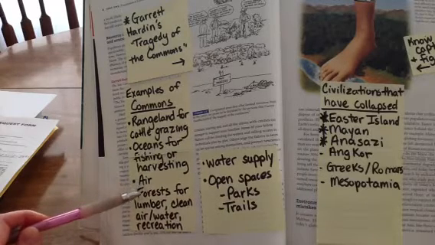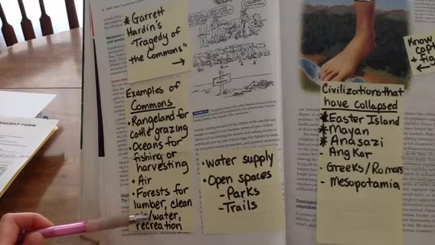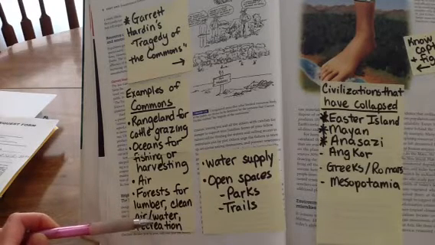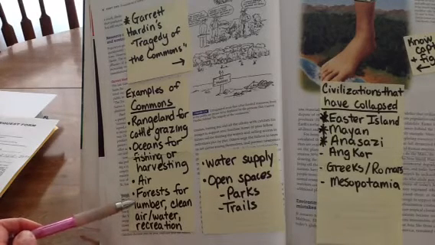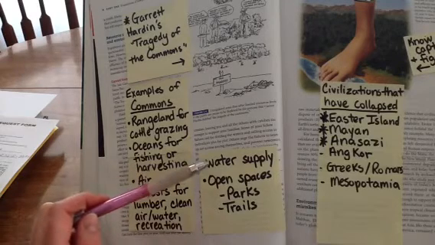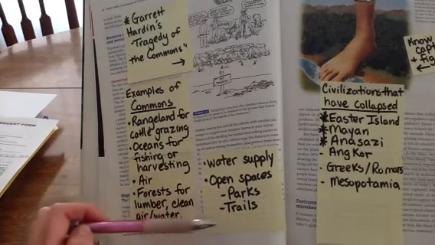Air is a commons, forests for lumber, and forests also provide us with clean air, with water and recreation. And these are public forests, not privately owned forests. And most of the forests in the United States are publicly owned by us, the people. They are called national forests. Our water supply that's shared by everybody, our open spaces, parks, and trails.